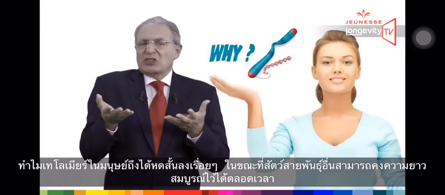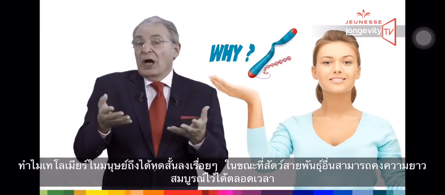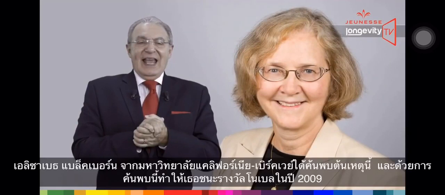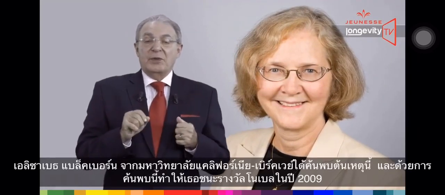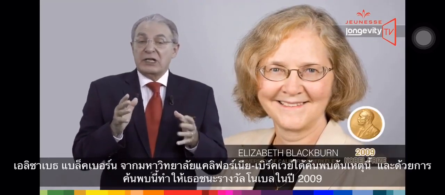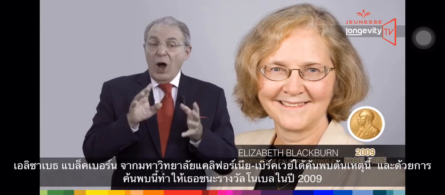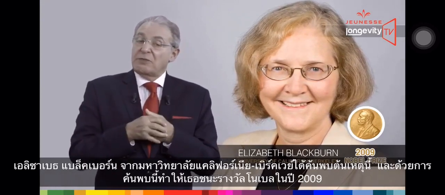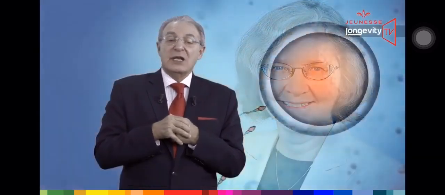Why are telomeres shortening in humans while in some other species they are always at full length? Elizabeth Blackburn from the University of California, Berkeley, discovered why, and with this discovery she won the Nobel Prize in 2009.